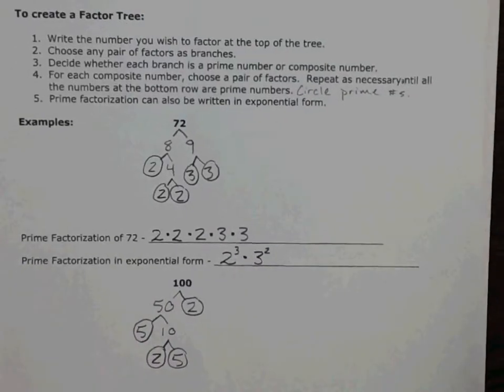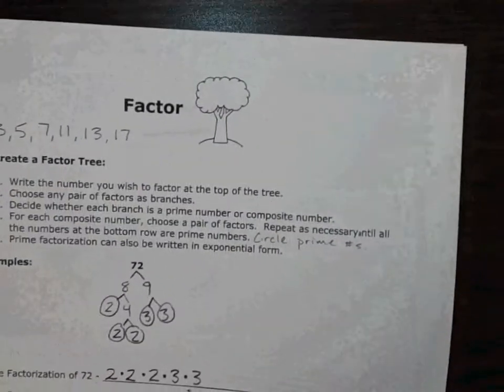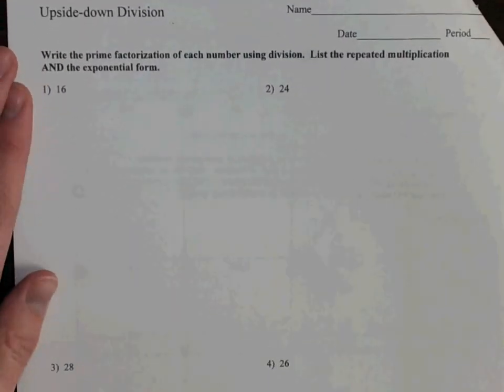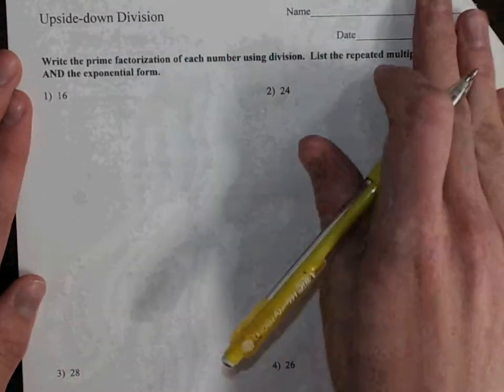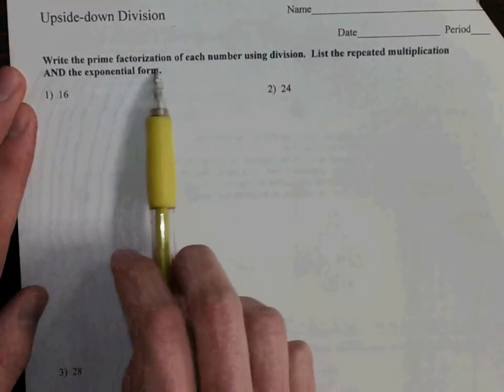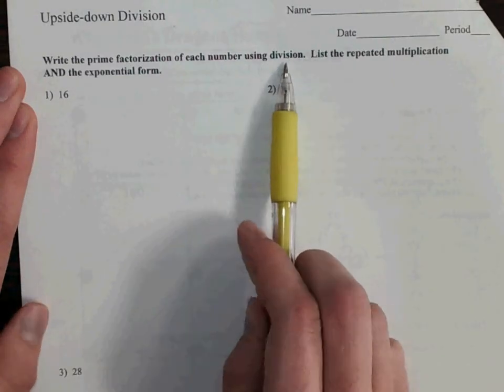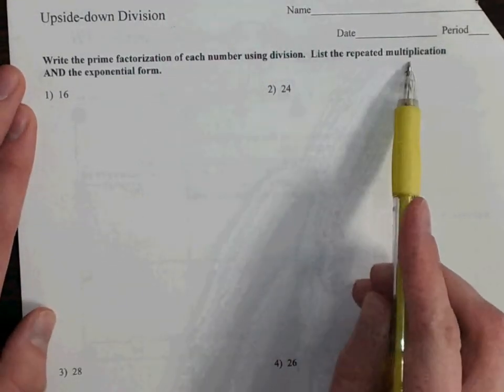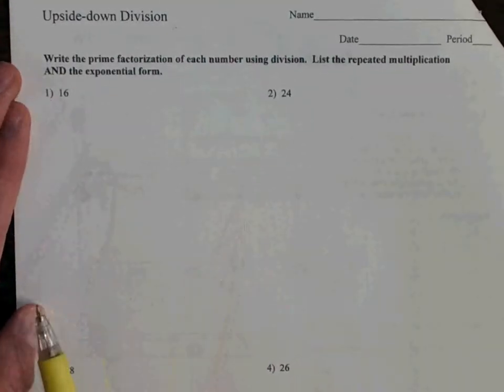If you turn the page over, we're going to talk about one more way that we can factor numbers. Some of your teachers call this upside down division. Some of them call it an upside down birthday cake. Either way, we're doing the same thing. So write the prime factorization of each number using division or using an upside down birthday cake. List the repeated multiplication and the exponential form.